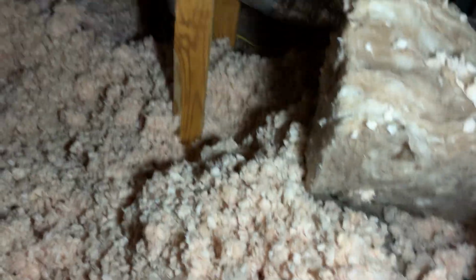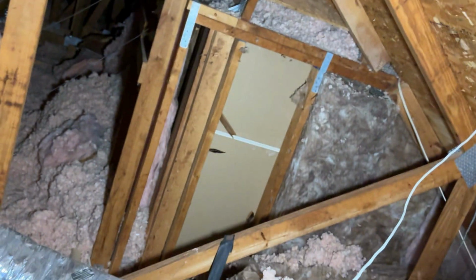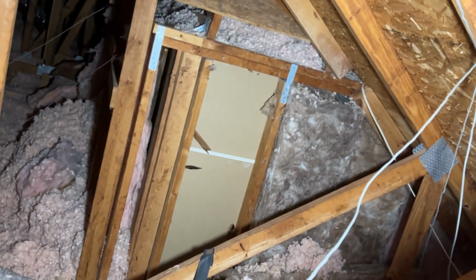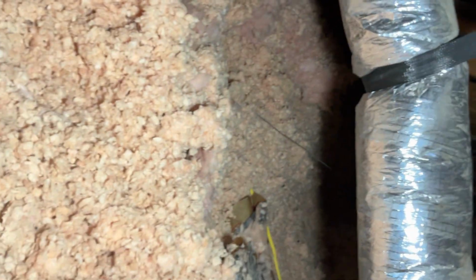Huh. Well, I see there's an insulation missing over there. That's why that wall was very cold on my infrared camera.